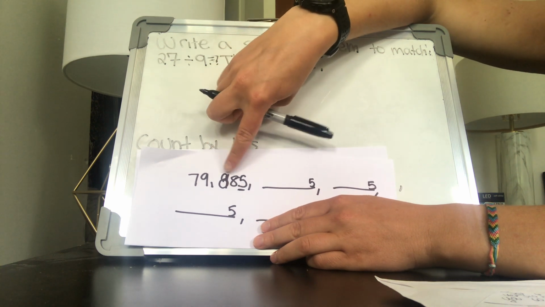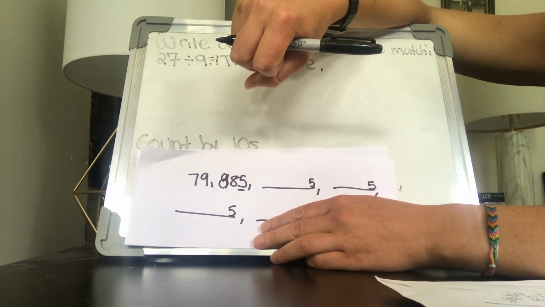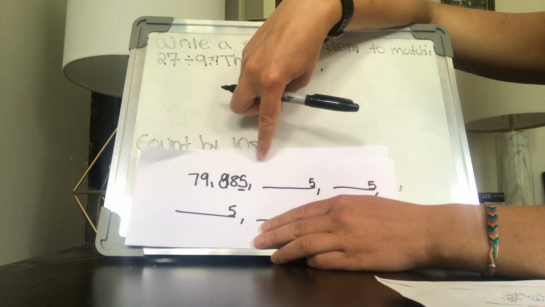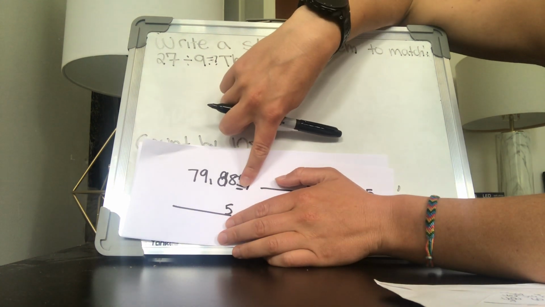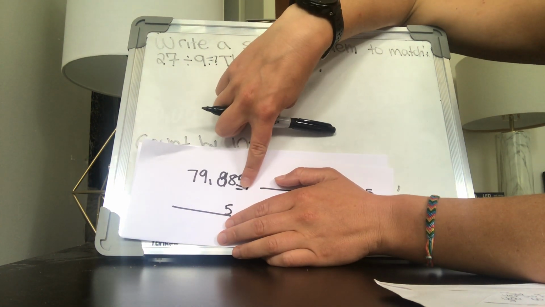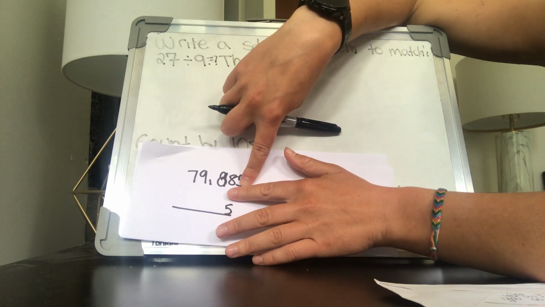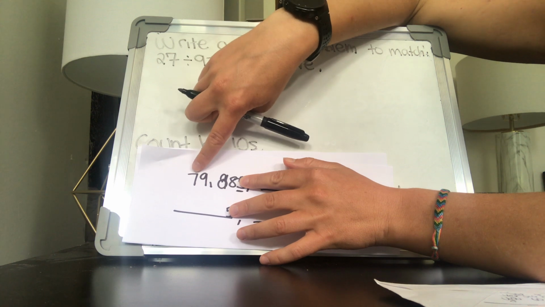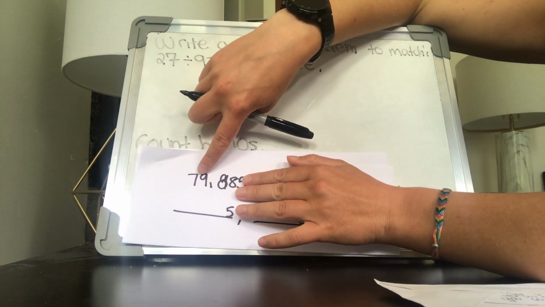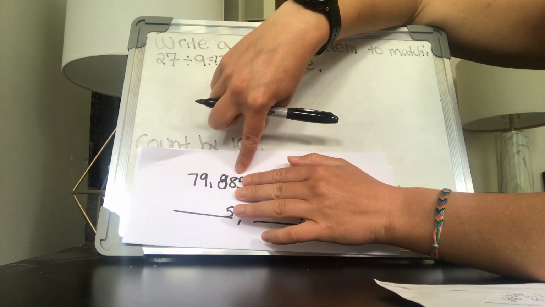We're starting at 79,885. So the way that I like to look at it is I just cover up the one that I know isn't going to change. And I ask myself, how many tens are in this number? In this number, there are 7,988 tens.